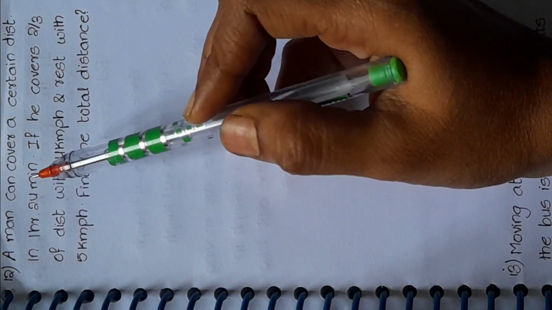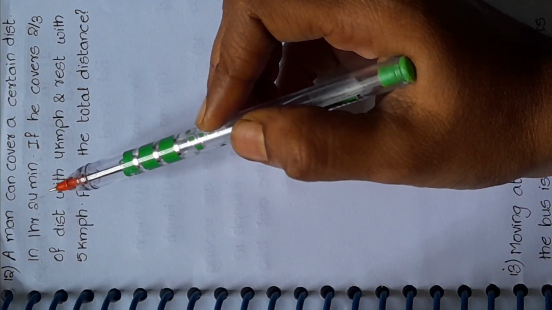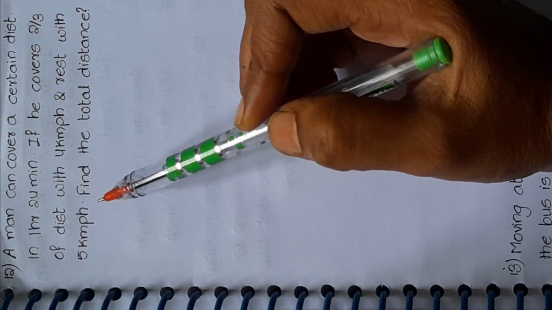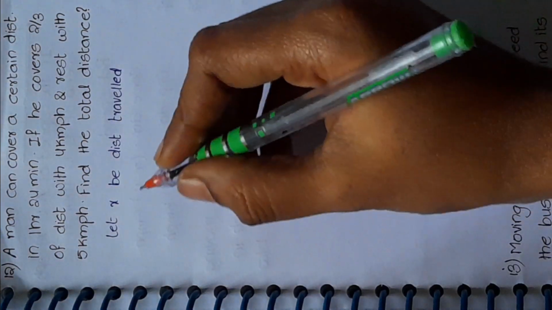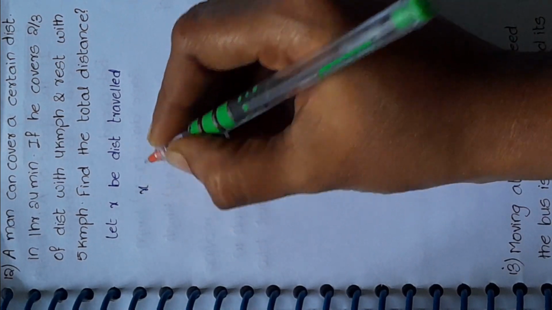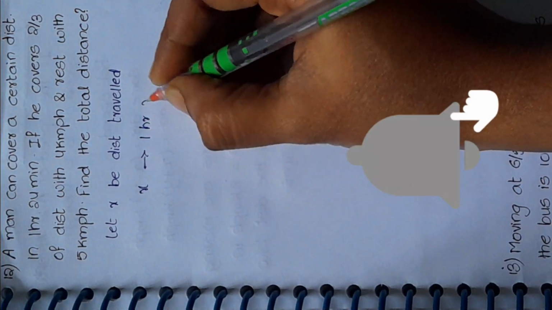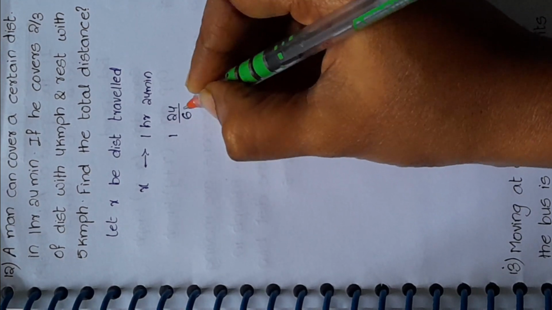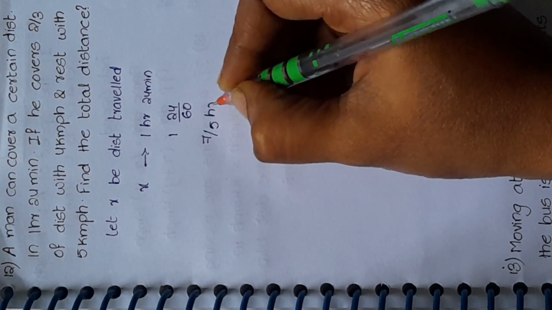12th question. A man can cover a certain distance in 1 hour 24 minutes. If he covers 2/3 of the distance with 4 kilometers per hour and the rest with 5 kilometers per hour, find the total distance. Let x be the distance travelled. So for x, it takes 1 hour 24 minutes. This can be written as 84 by 60. Converting this, we get 7 by 5 hours.